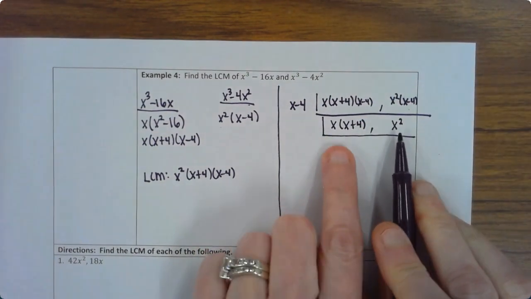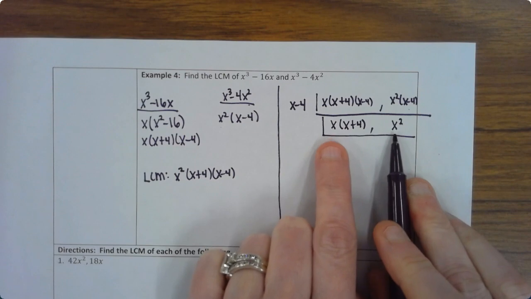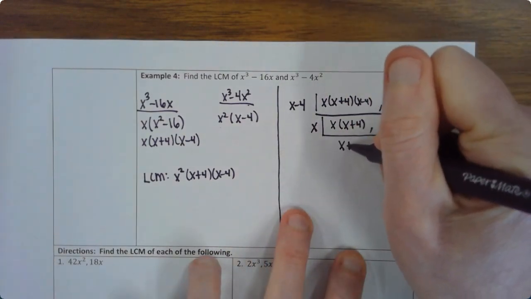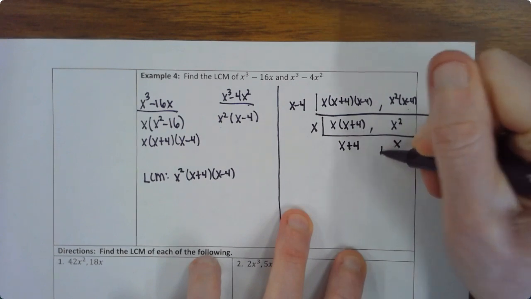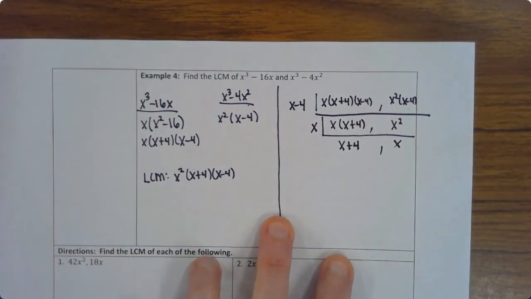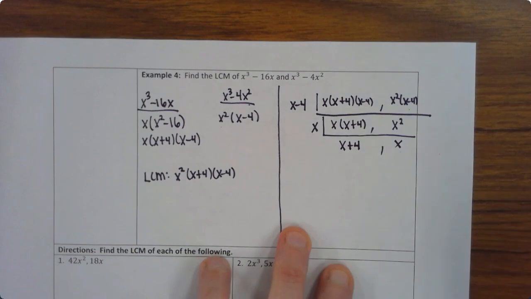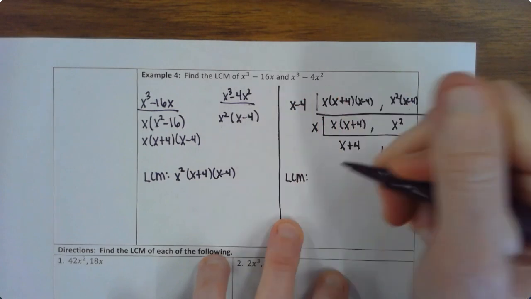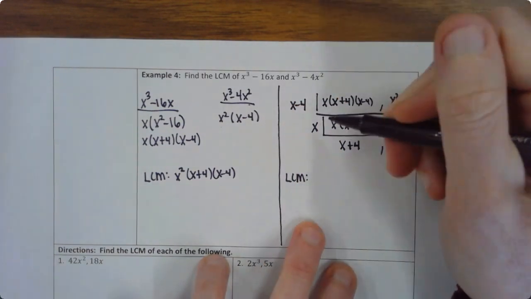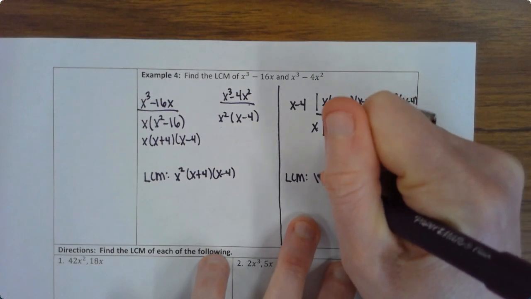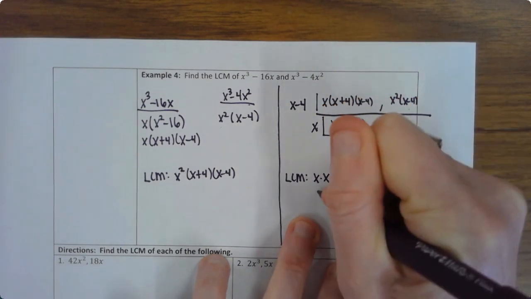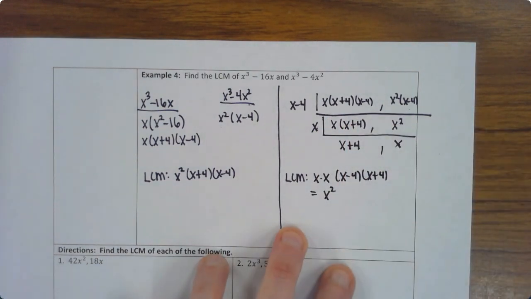When I look here, these both now have a common factor of x. So I could go ahead and take out that factor. And here I'd be left with x plus 4. And if I divide that by x, I'm still left with x. So now, since these don't have any more common factors, my least common multiple would be the product of those. So I like to put them from smallest to largest. So I would have these two x's, so x times x, x minus 4, x plus 4, and then obviously we can make that x squared.